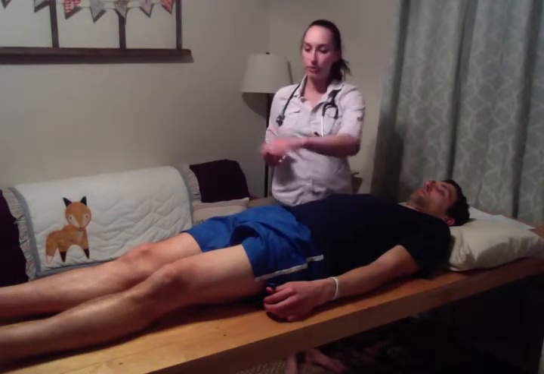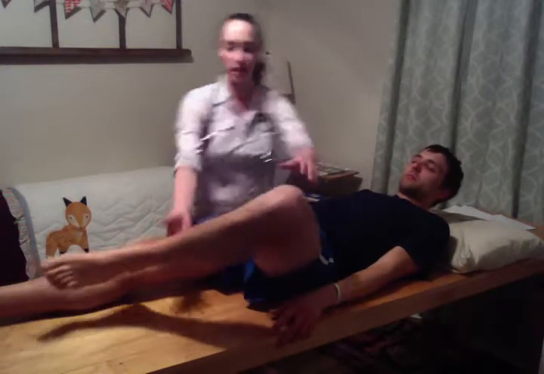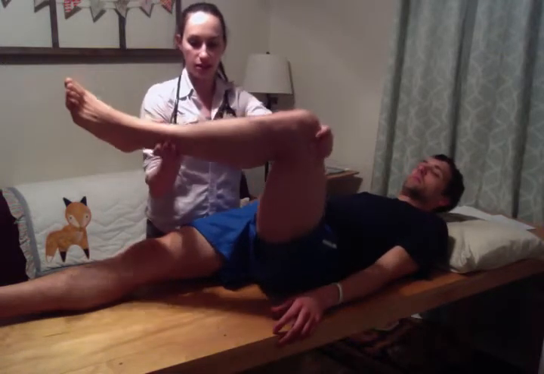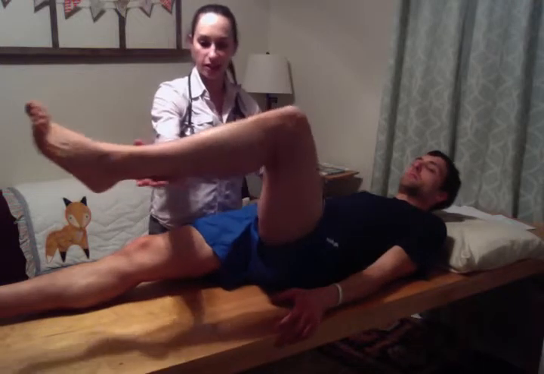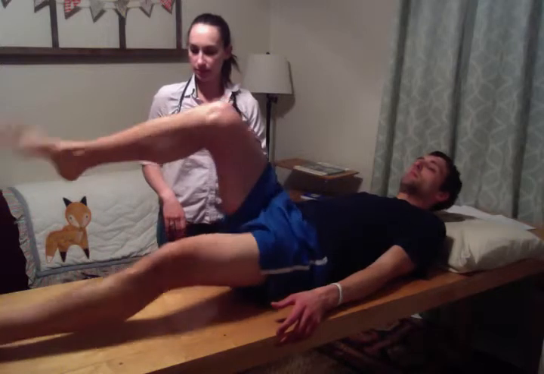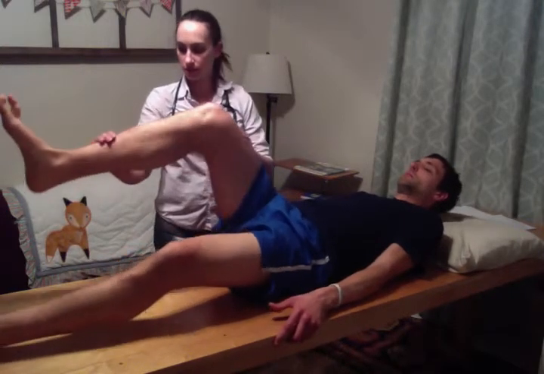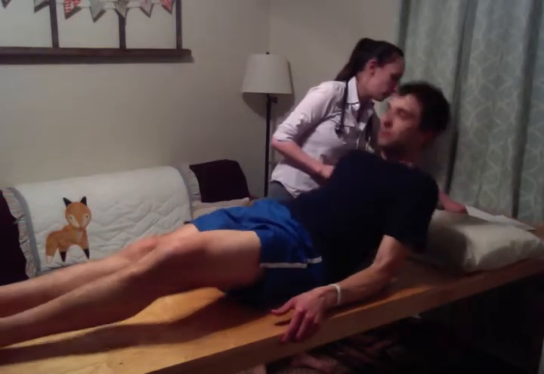So I'm going to have you bend your knee at a 90 degree angle, kind of like this. And then in. Good. And then against resistance. And then internal rotation is in. Good. And we'll do your other. And then against resistance. Perfect. Good. So then I'll have you sit up and we'll move on to your knees.